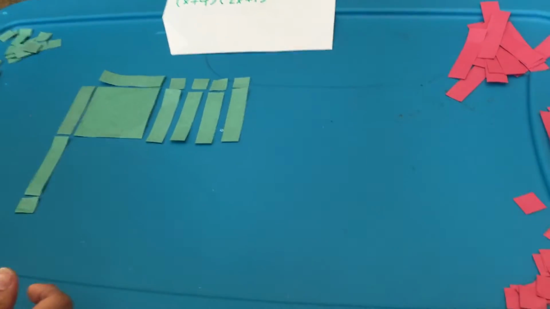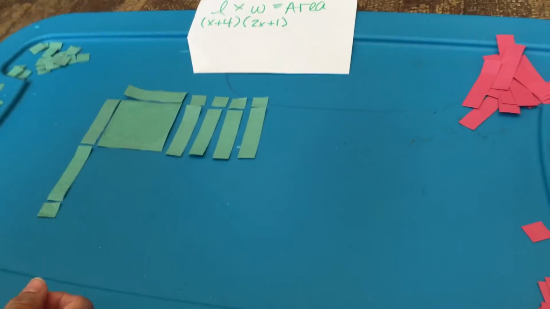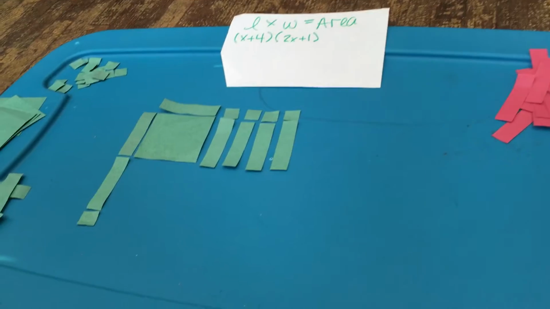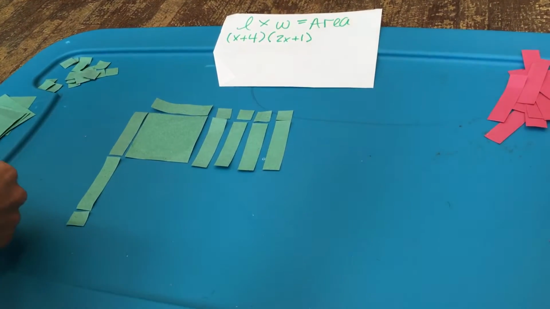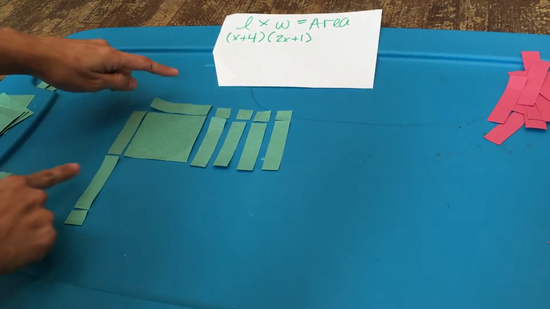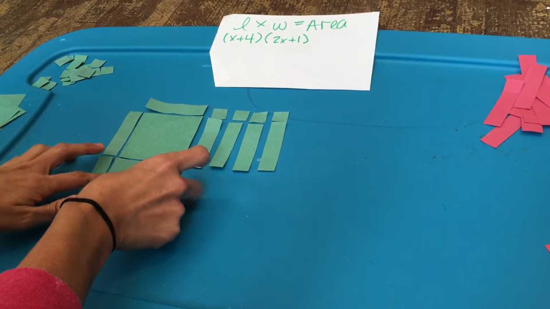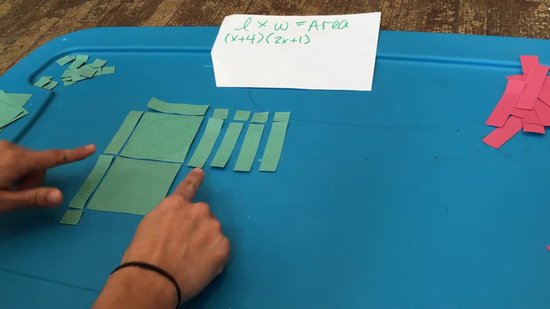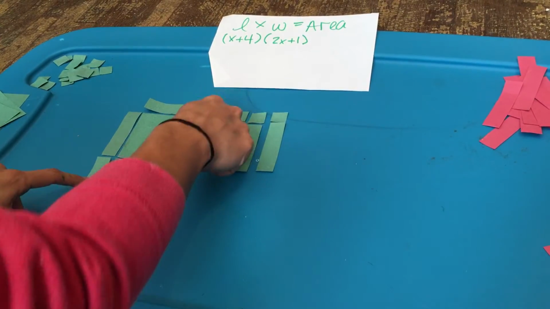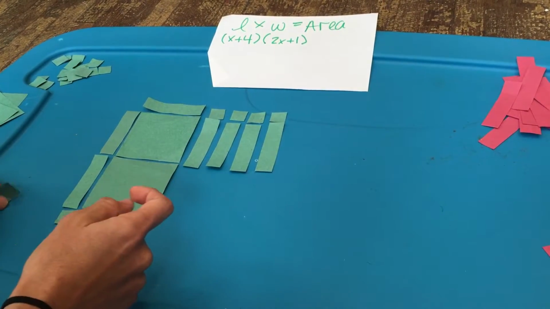So remember, our goal is to create a box. And then this box is going to be the area. The area is going to be represented by a polynomial. All right, so let's see. Oh, keep going. So x times x. Now we're doing the inner. All right. Becomes x squared. X times 1 all the way over again.